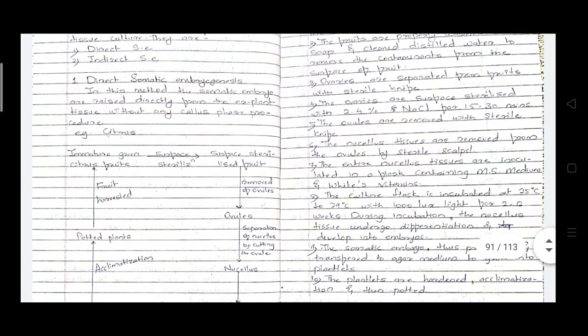Then the culture flask is incubated at 25 to 29 degrees centigrade with 1000 lux light for 2 to 6 weeks. During incubation, the nucellus tissues undergo differentiation and develop into embryos. The somatic embryos thus produced are transferred to agar medium to grow into plantlets.